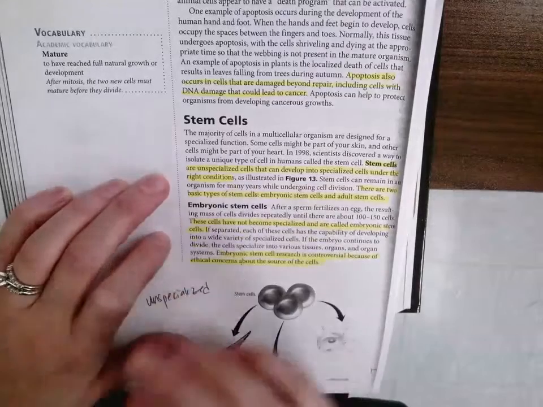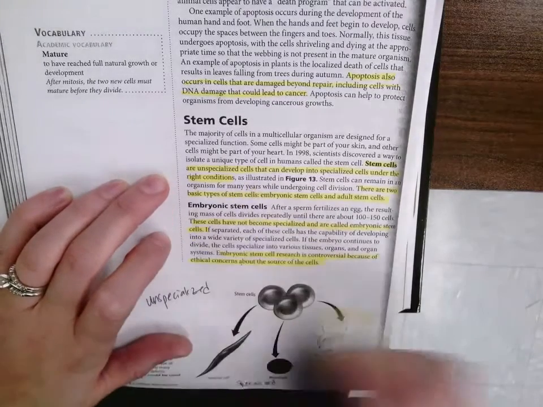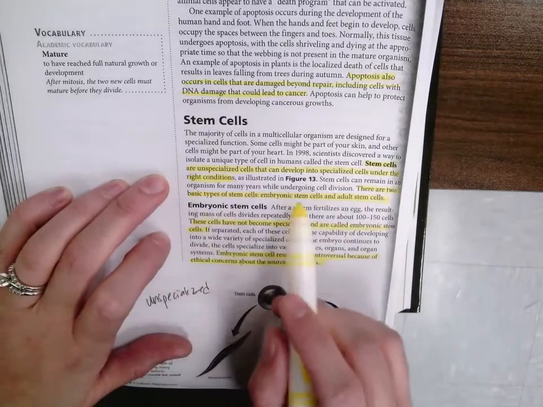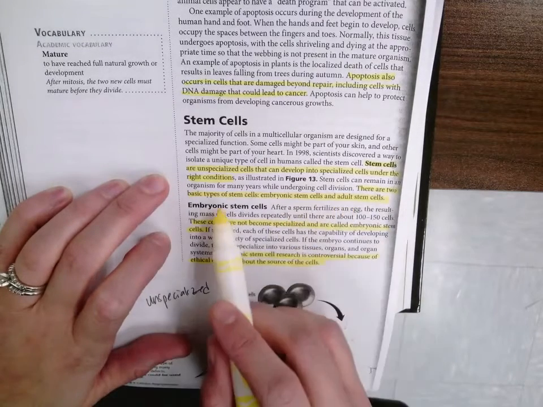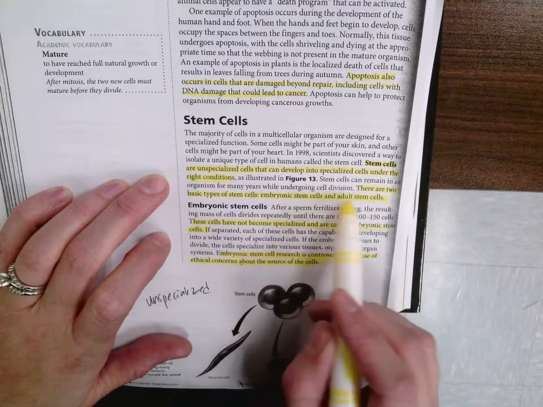You can see it, I already have it highlighted. As illustrated in figure 13, which is below here, stem cells can remain in an organism for many years while undergoing cell division. There are two basic types of stem cells, and highlight the sentence: embryonic stem cells and adult stem cells.